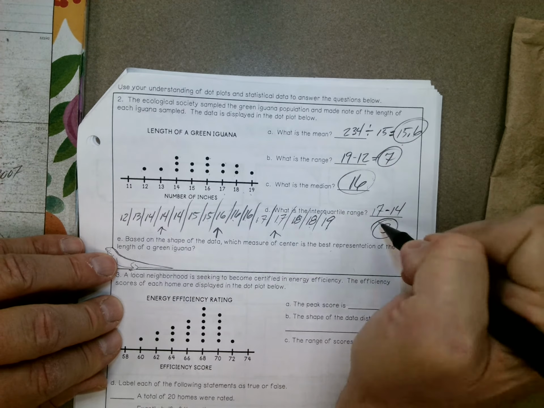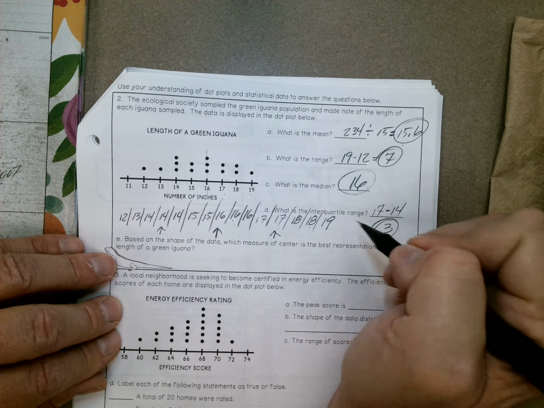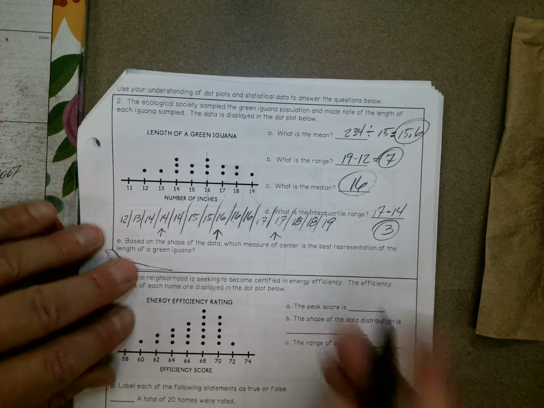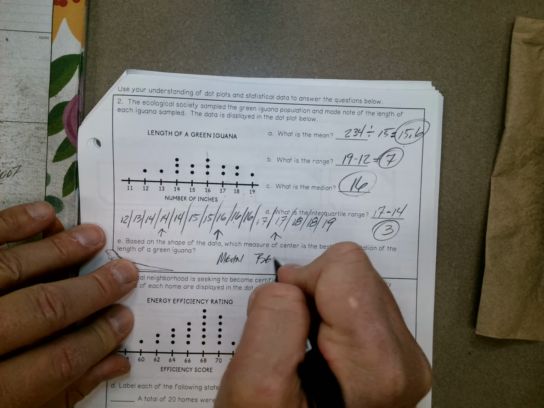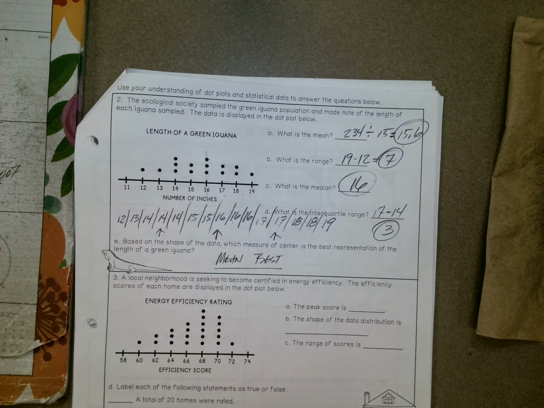So the middle is 16. So generally, we would want to use the mean when it's symmetrical.